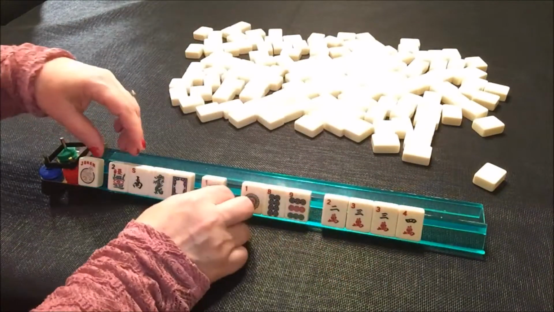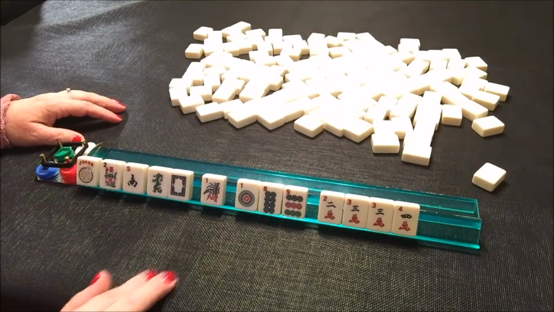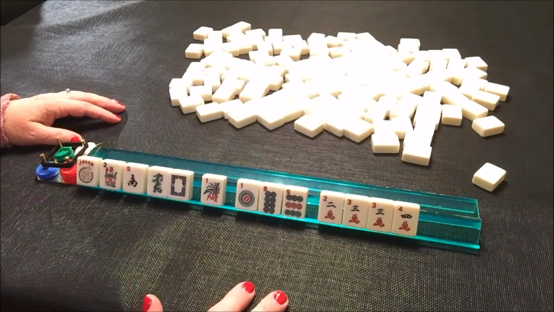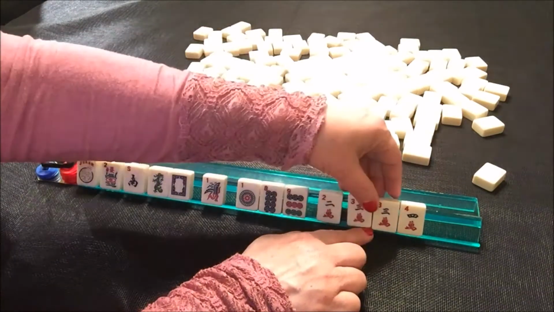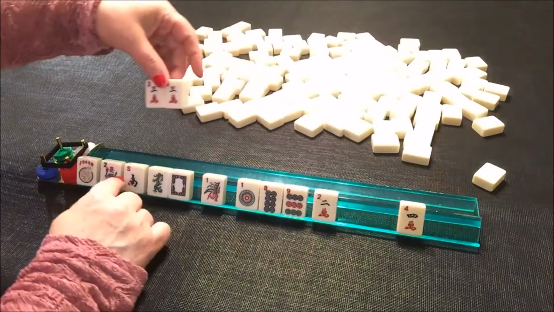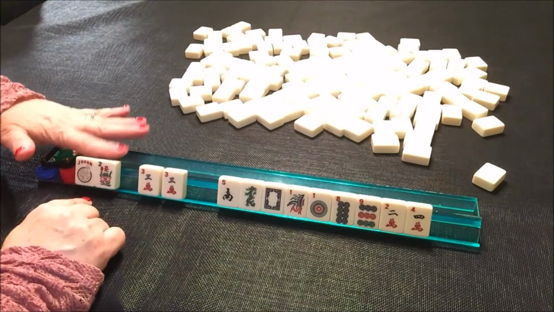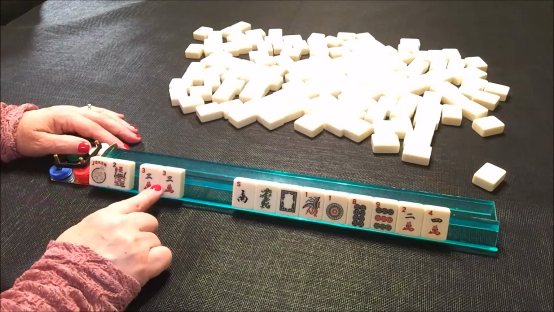All right, then the first thing that you want to look for is, where are my multiples? Multiples can be a pair, a pung, or a kong. In this case, our multiples are right here, the 3. We have a 3 crack. So you always want to keep your flowers. So we're just going to leave that to the side. We have to start with the 3 crack.